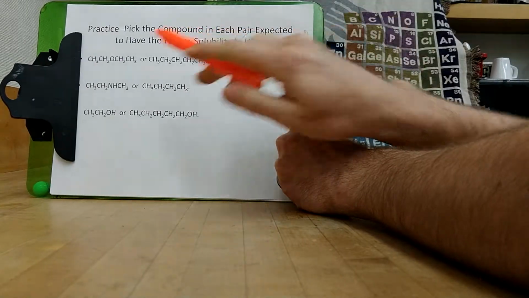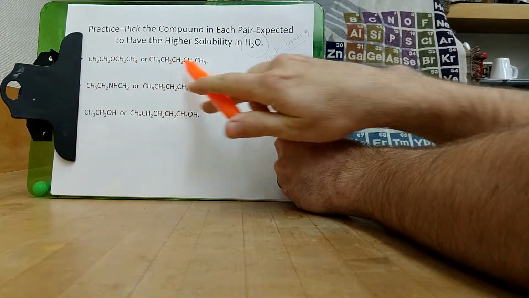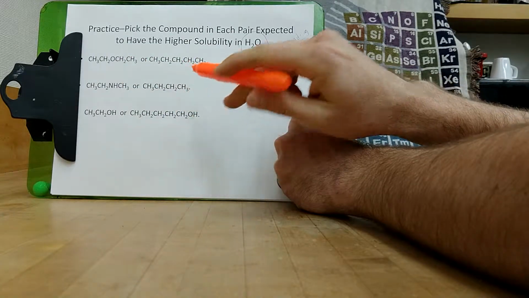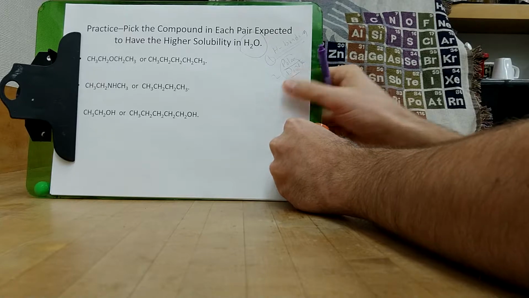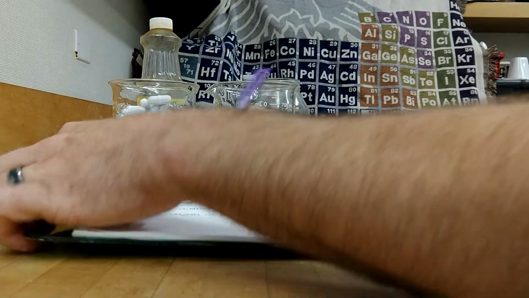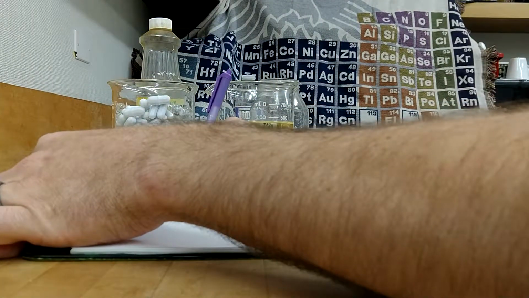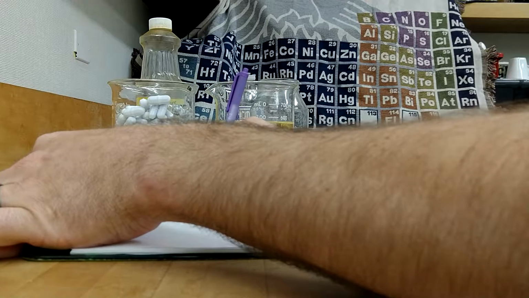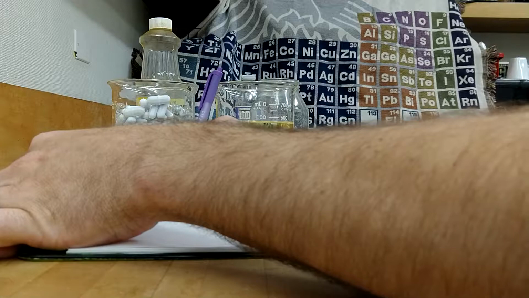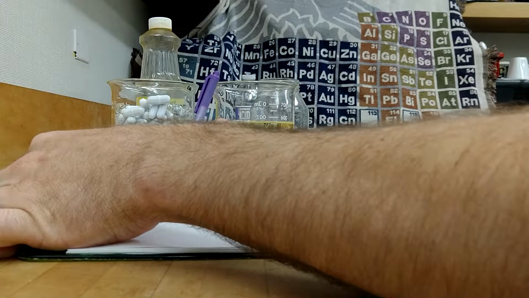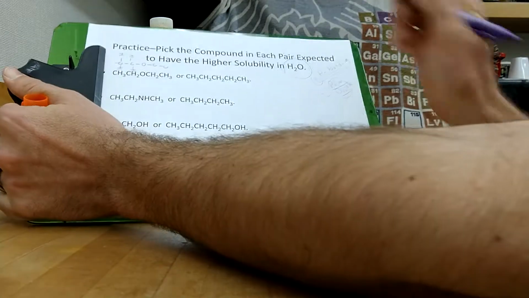So if we're looking at this first one, there's nothing here able to do hydrogen bonding. This molecule here, I don't know if you can tell by this picture, has carbons in a chain bonded to oxygen, and then other carbons, and then other carbons. And the hydrogens are all coming off of the carbons like that.